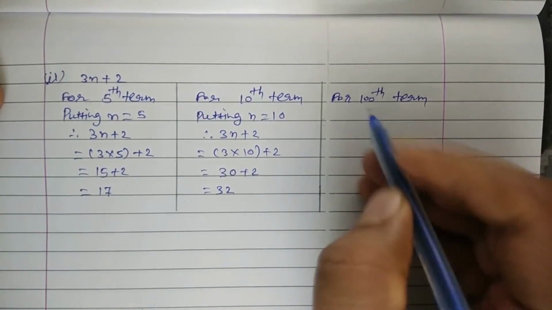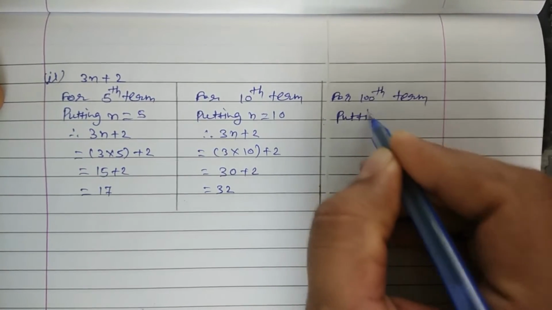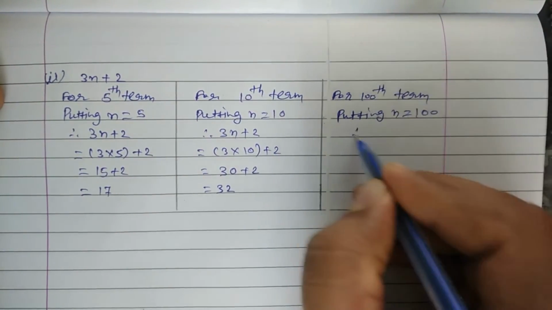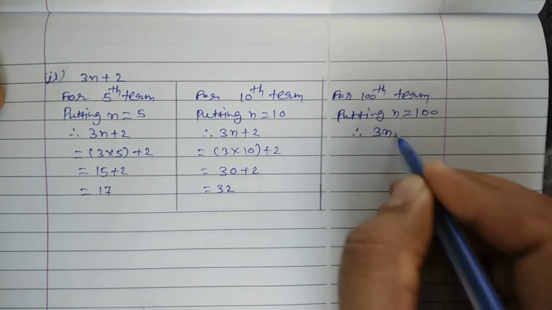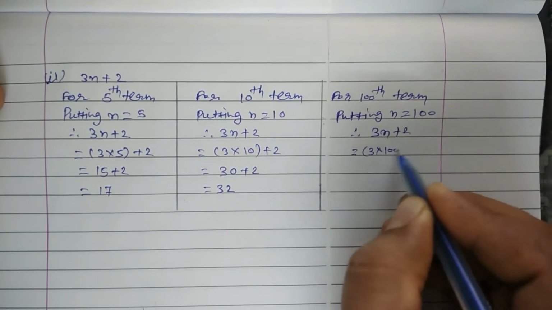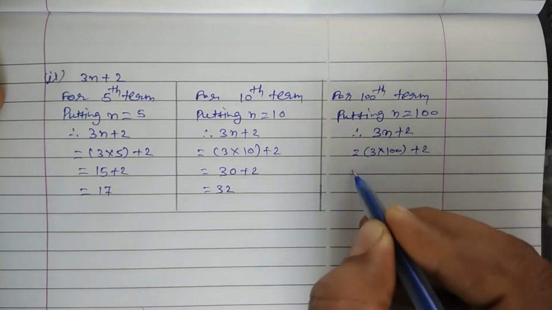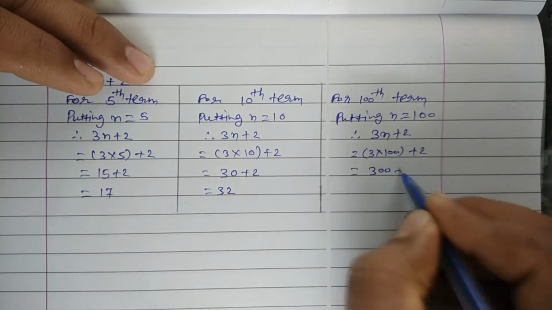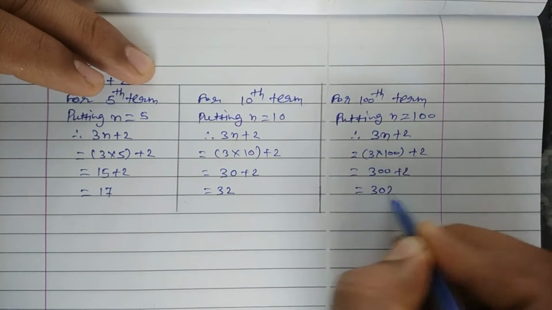And for the 100th term, putting n is equal to 100, our expression 3n plus 2 is equal to 3 multiplied by 100 plus 2, and that is equal to 300 plus 2, that is equal to 302.